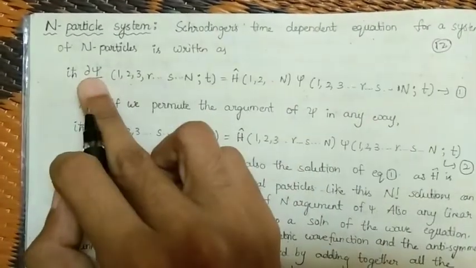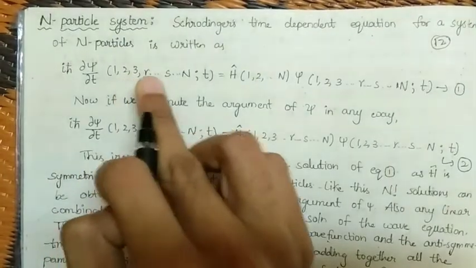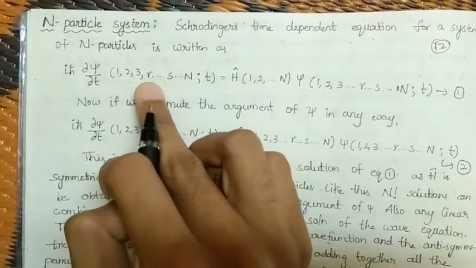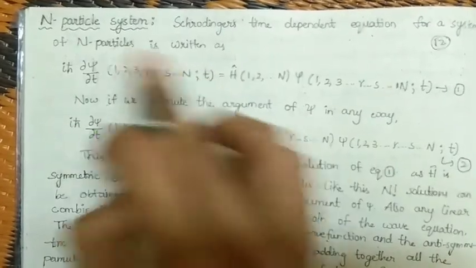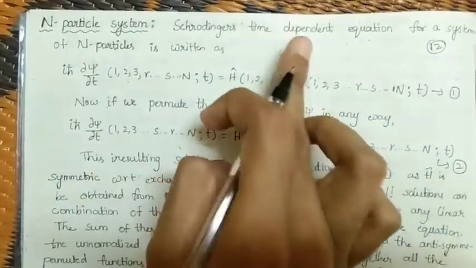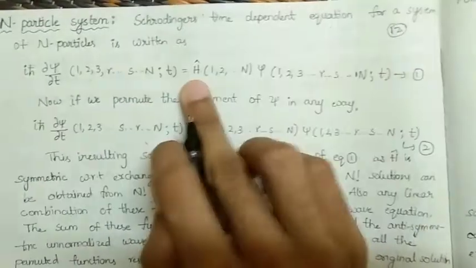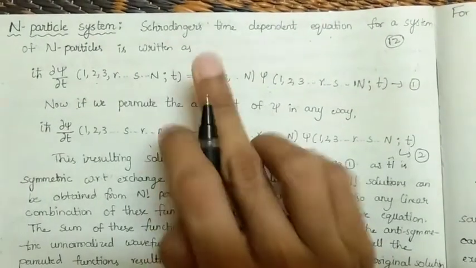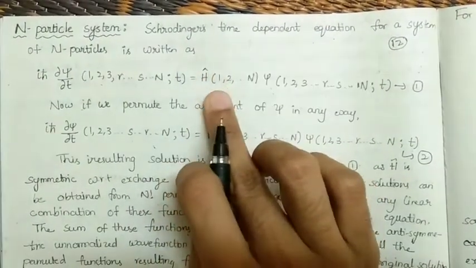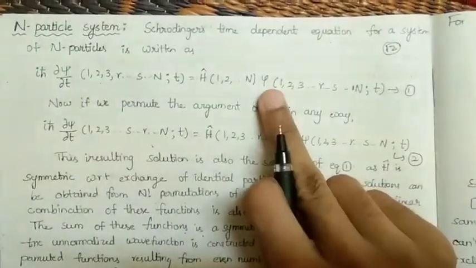So xi is a function of, so n particles are there, so 1, 2, 3, some particular r particle, s particle, n particle, and t. As this is Schrodinger's time dependent equation, the wave function depends on time also. So the Hamiltonian for the system would depend on all the n particles, h cap of 1, 2, 3 and so on up to n, and xi.